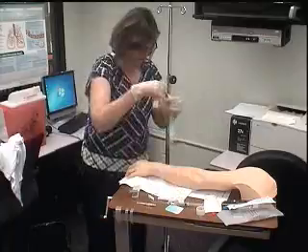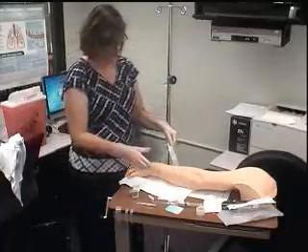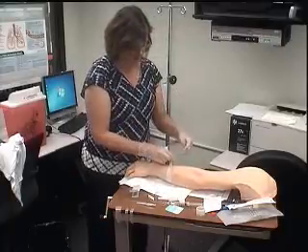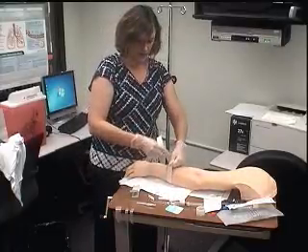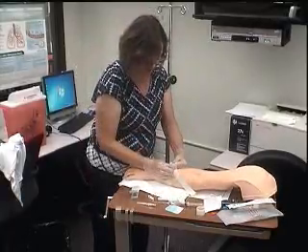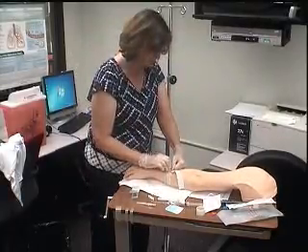So I'm going to go a little bit above where I think I'm going to go, but like I said, I don't know for certain until I get this tourniquet on. So I take the tourniquet, I hold it in one hand, I pull with the other, and then I tuck it under. I want to be able to loosen it when I need it.